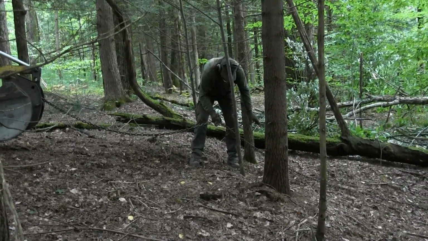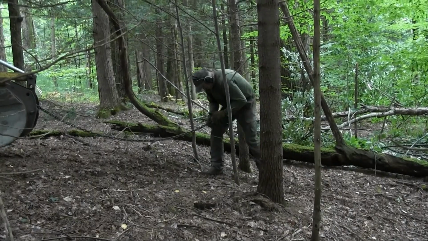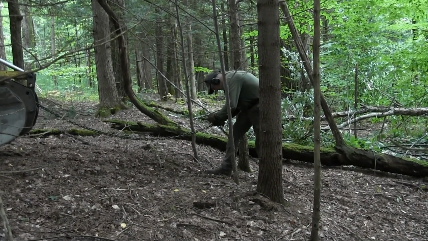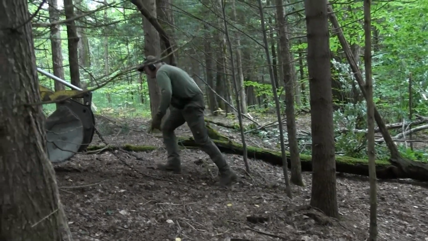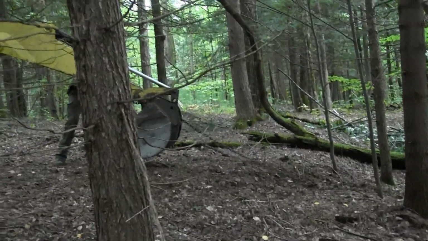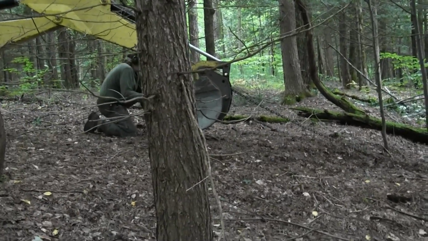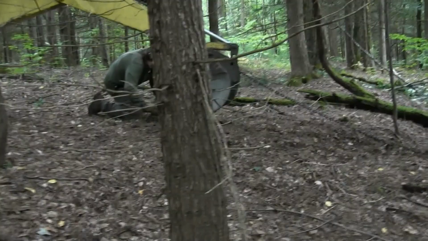Time to break out the old 72 John Deere 300 backhoe and drag this tree out. We call him the forest scorpion. He's a tough little machine, but I knew that I would be pushing him to his limit with this massive tree.